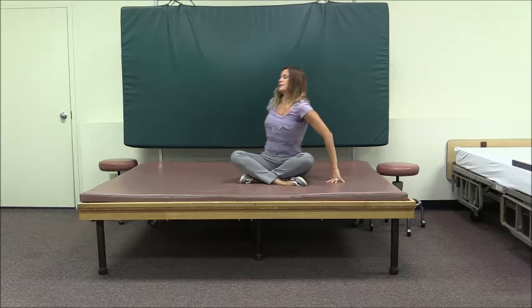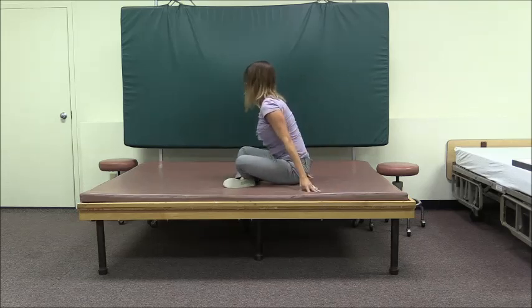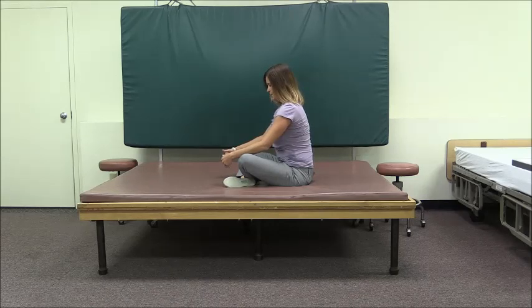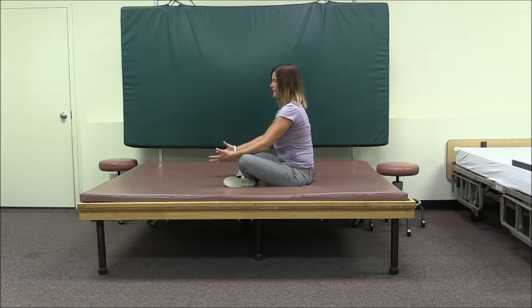The last position I'll show you is tailor sit, or you might hear this term circle sit. So you have your legs crossed underneath you, abducted, externally rotated, knee flexion greater than 90, and your feet are just resting. Hands are resting on your lap. Again, you want the pelvis to be neutral and the spine to be straight all the way up. So this would be termed circle sit or tailor sit.